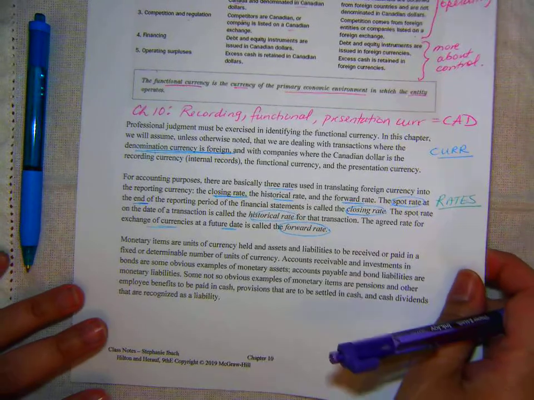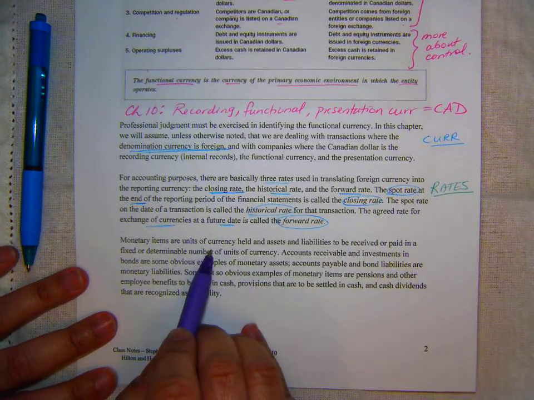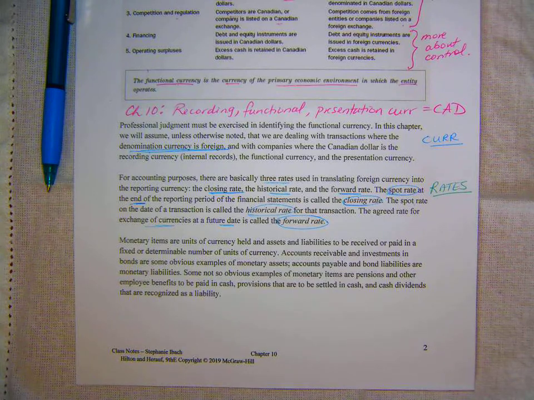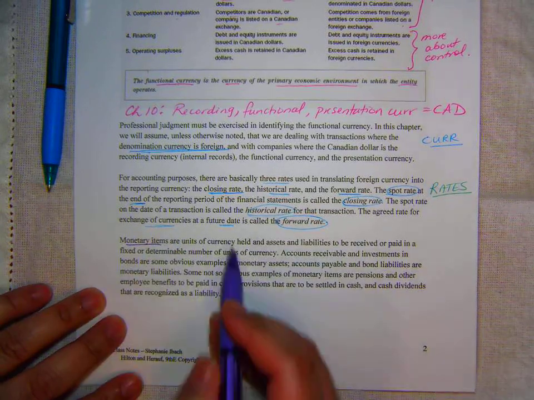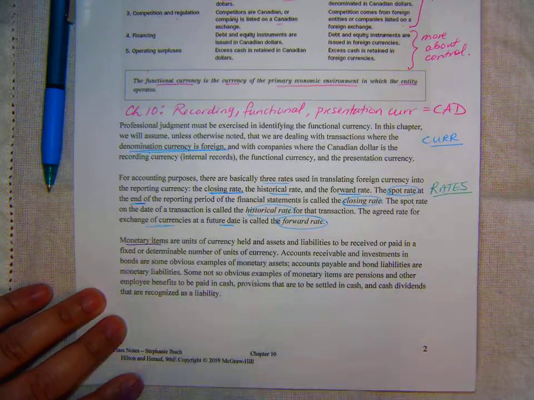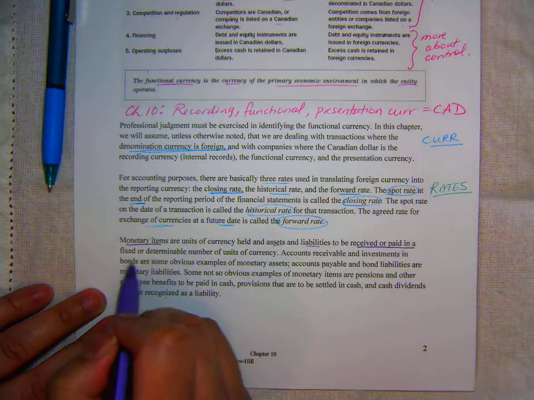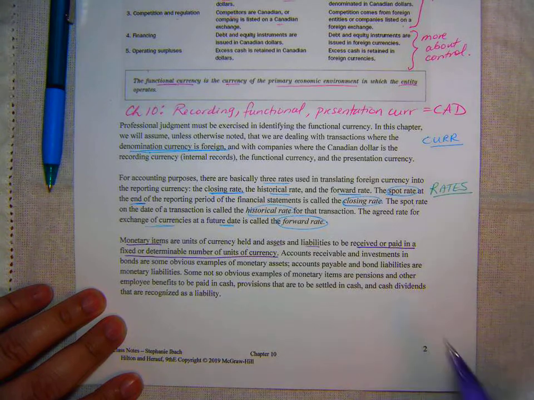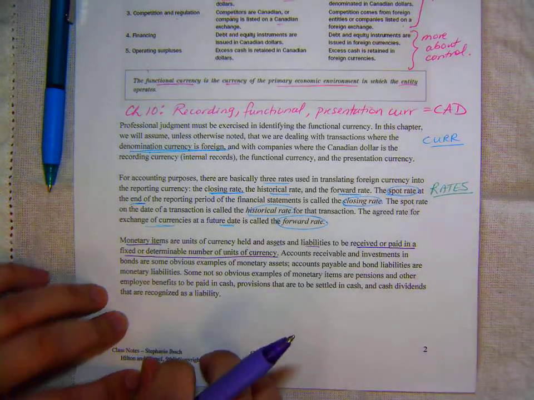Okay, monetary items. Here we're going to break all our accounts into either monetary or non-monetary. So, monetary items are units of currency held, and assets and liabilities received or paid in a fixed or determinable number of units of currency. So, obviously, accounts receivable, investments, and bonds are monetary assets. Accounts payable and bond liabilities are monetary liabilities.